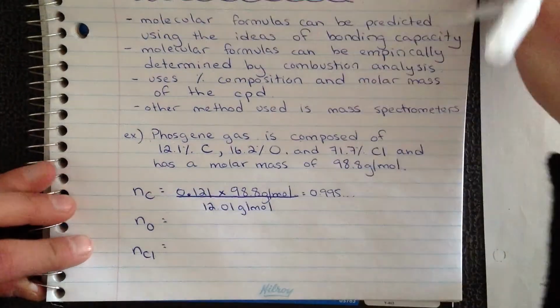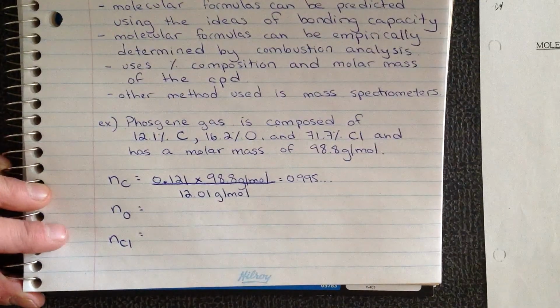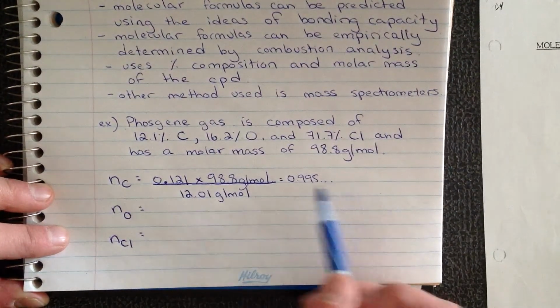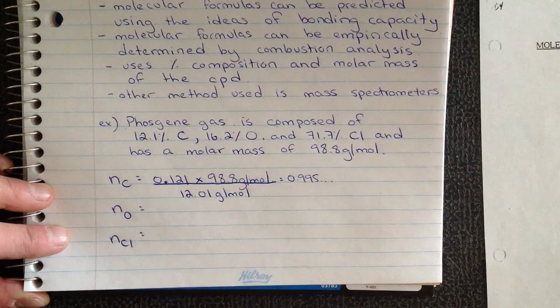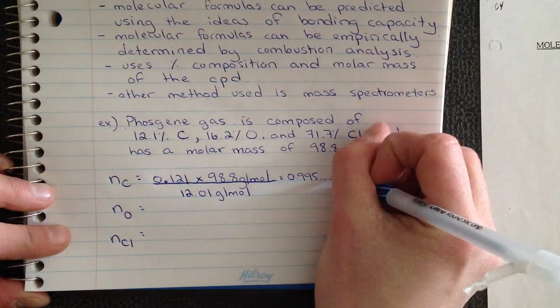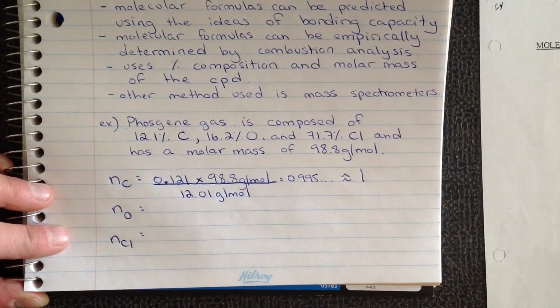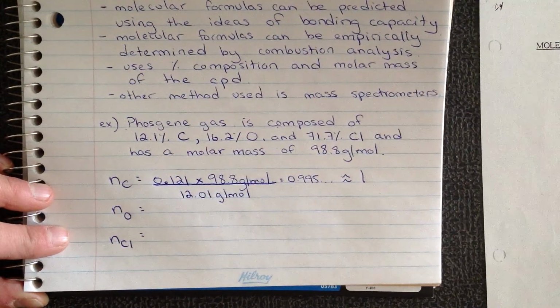Don't worry about significant digits here because we're talking about moles in the actual chemical formula. Okay, so for this one, it's safe for us to assume, and we round this in a logical way, that there's one carbon in here. So we'll say that there's one carbon in the chemical formula.